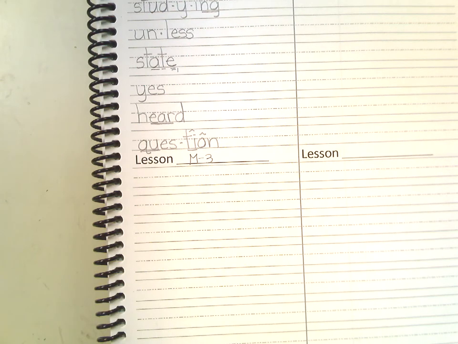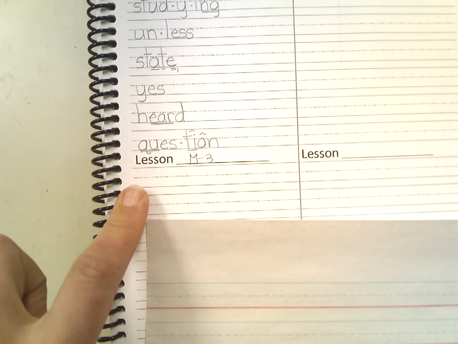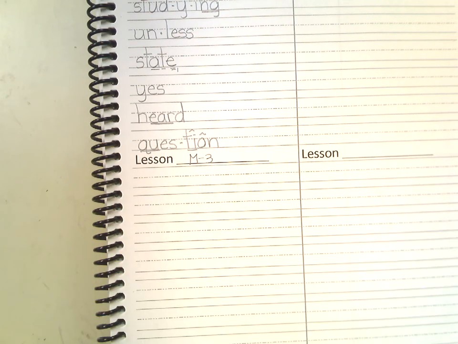All right, our first word is math. Write it and mark it. Remember, if you're not sure, you can always do it on your practice paper first.